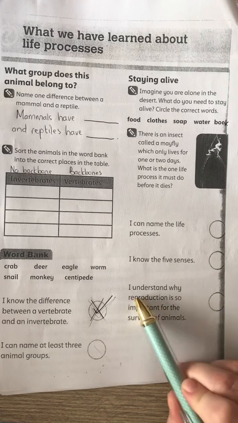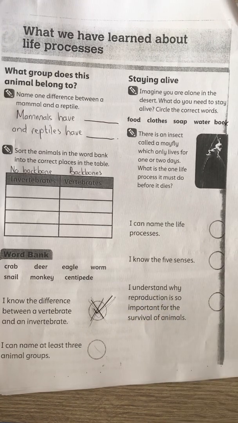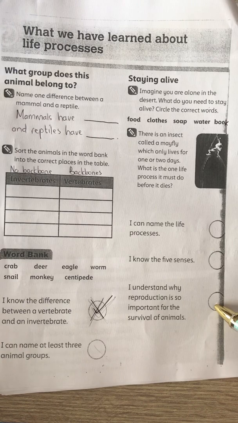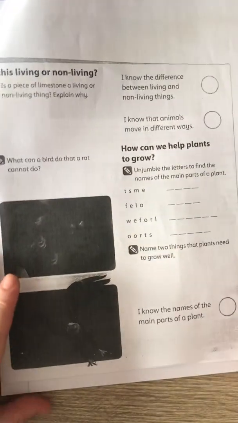Then, tick or cross. I understand why reproduction is so important for the survival of animals. If you understand why reproduction is so important for animals to survive, make a tick. If you do not understand, if it doesn't make sense to you, why do animals need to make more of themselves, make a cross. Good, let's move on to the last page.